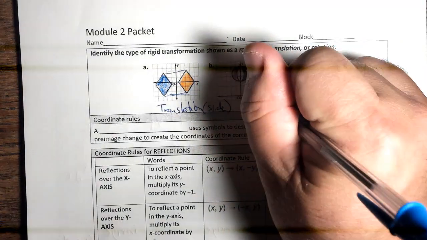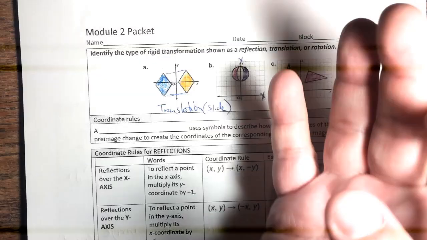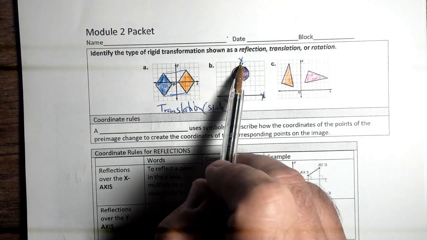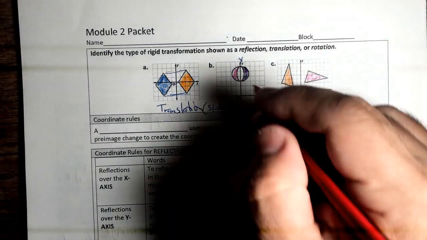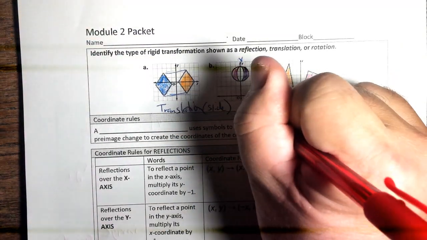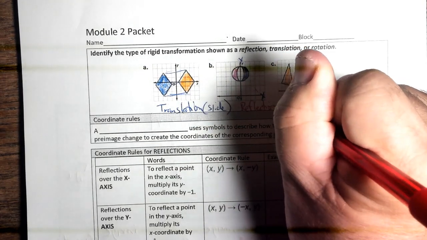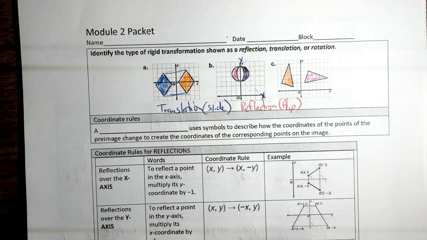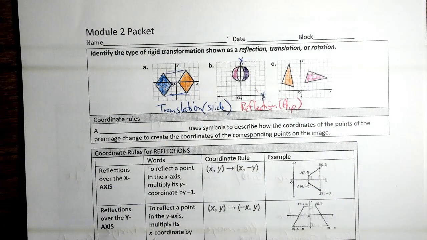So we have the X, we have the Y. Notice that we are reflecting, like the pink is the same over here as it is over here. So this one is a reflection, or it's flipped. Okay, and then thirdly here, we have a turn or a rotation.